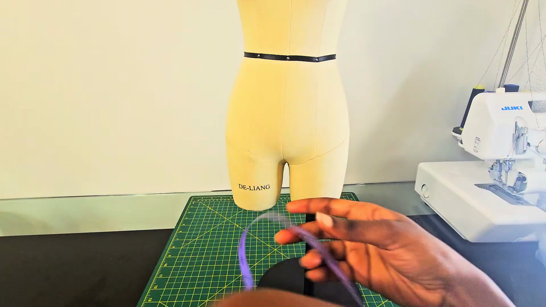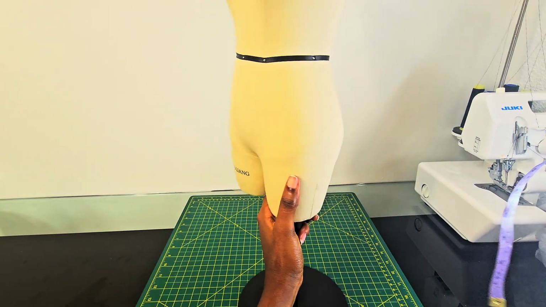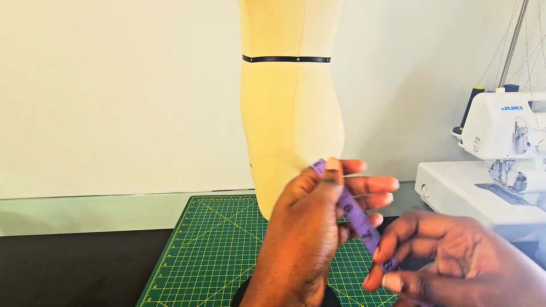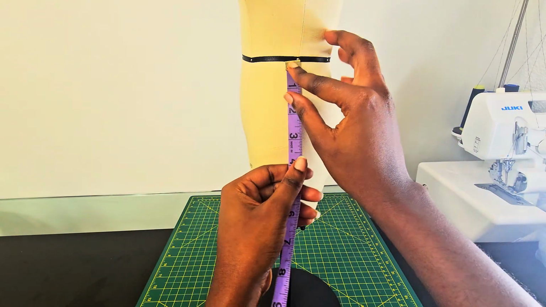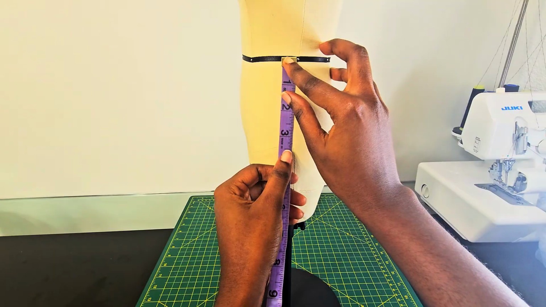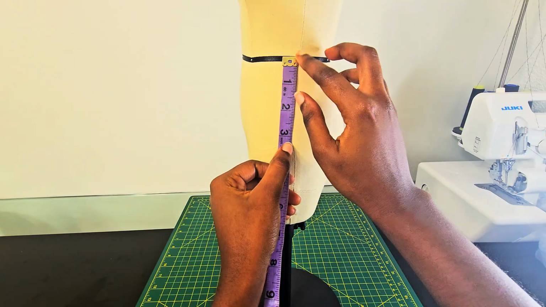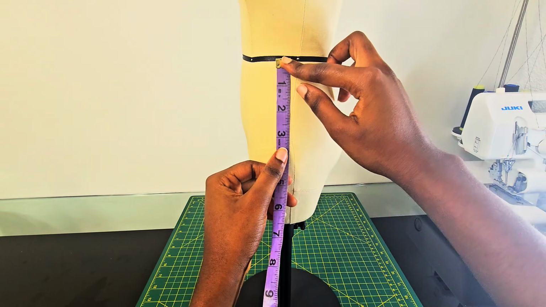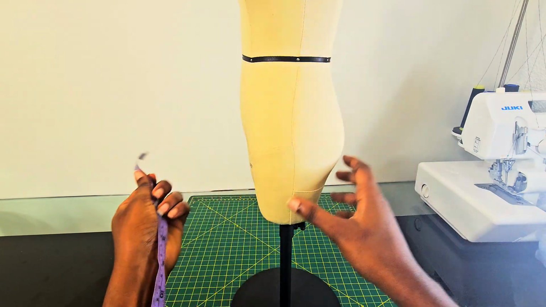The next measurement is your hip depth. Hip depth is the distance between your waistline and your hip line. So you're going to take your tape from there down. Basically, where you took your waist measurement to where you took your hip measurement, you measure that distance, and that would be your hip depth.